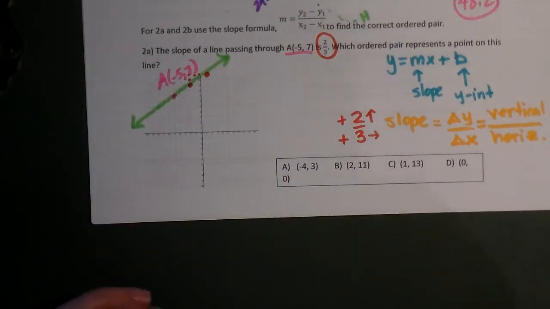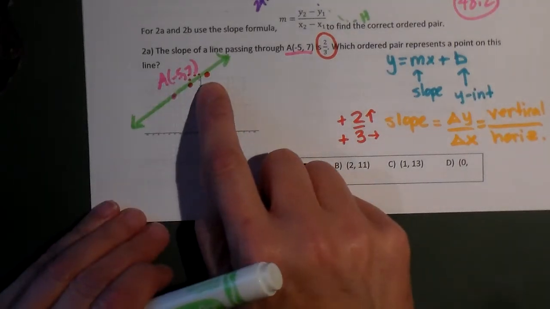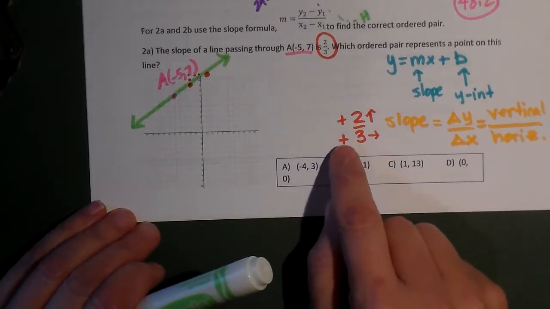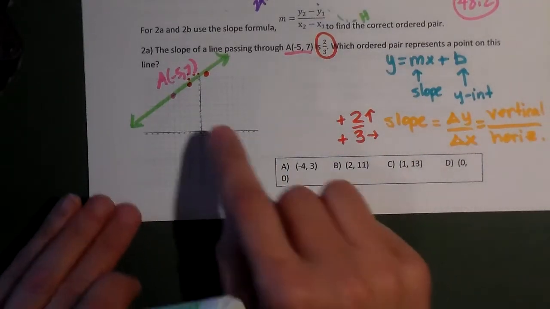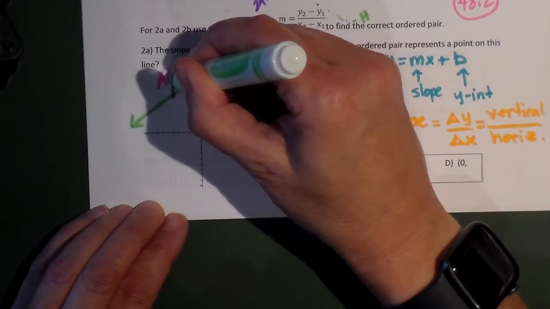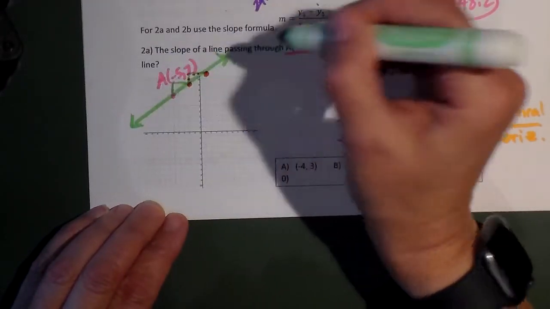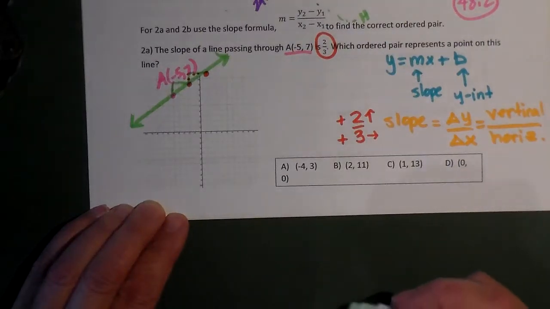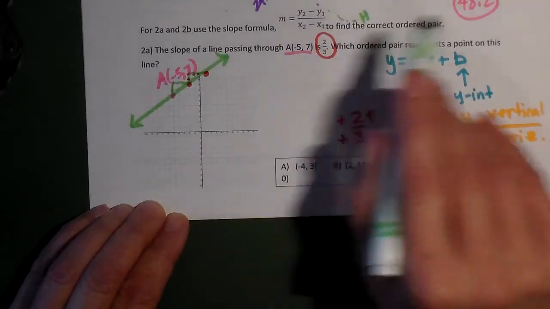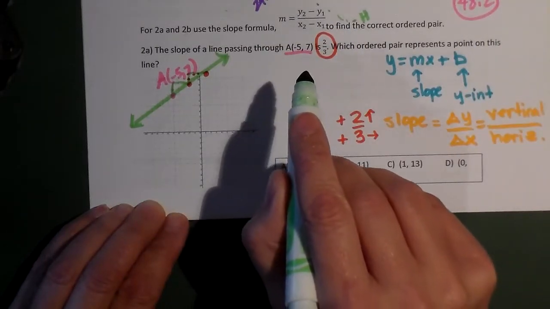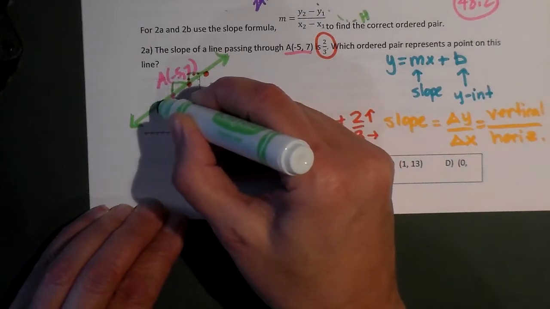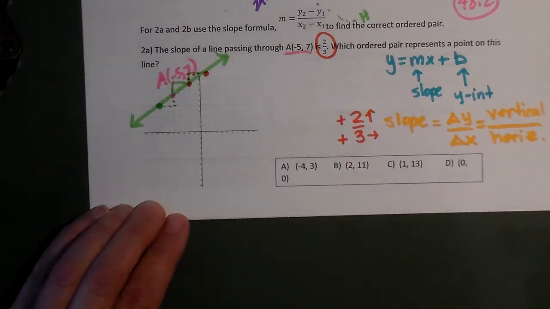Now, let's say you were given a point and obviously you can't keep going on the graph. Did you know that positive over positive is the same as negative over negative? If I'm making my little staircase, and by staircase I mean this, this is what the staircase is when you do your slopes. You can flip it to go the other way. So instead of going up 2 and to the right 3, that's the same thing as going down 2 and to the left 3. So I could go down 2 and to the left 3, and that keeps me on the line.